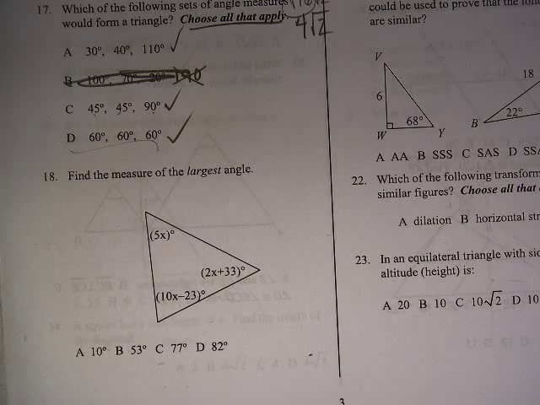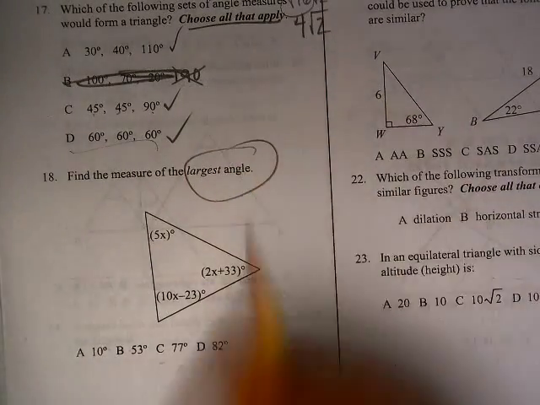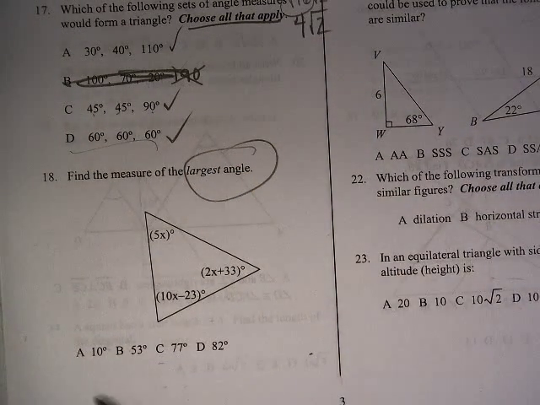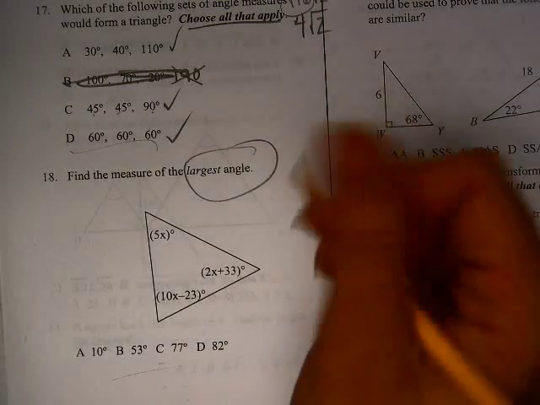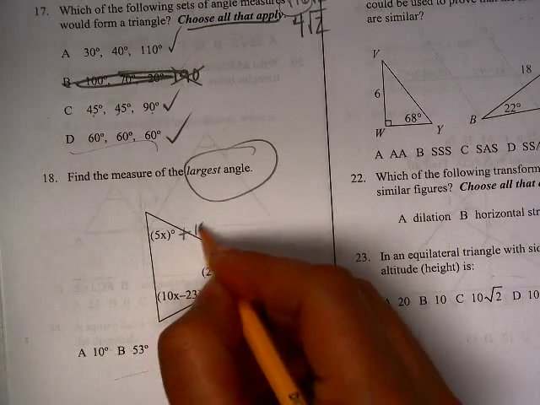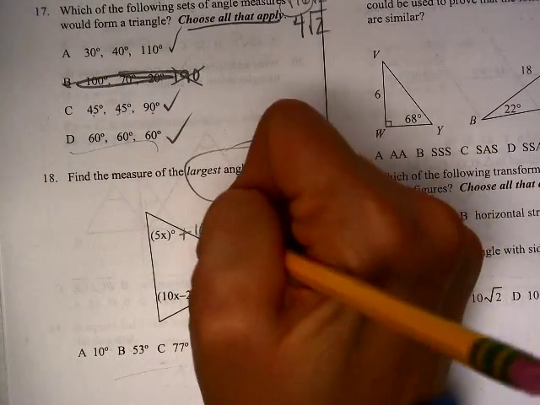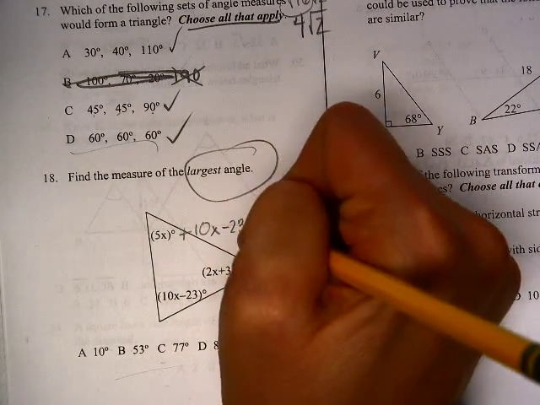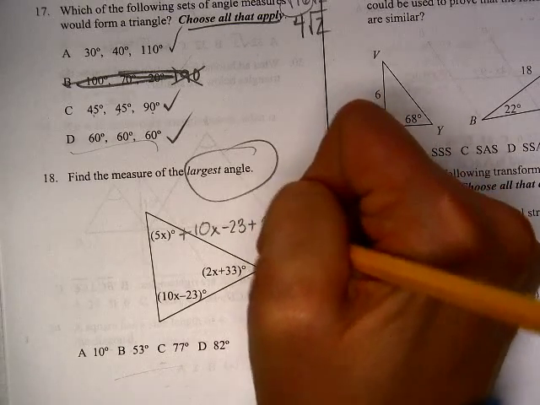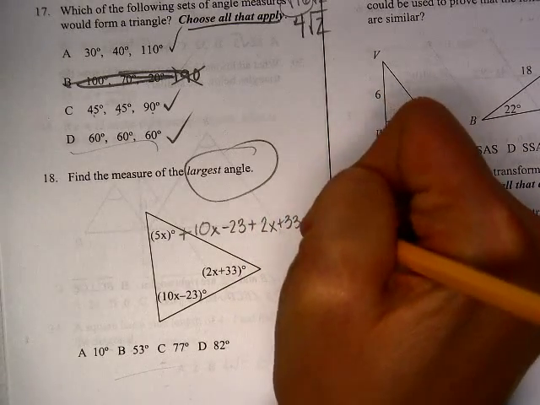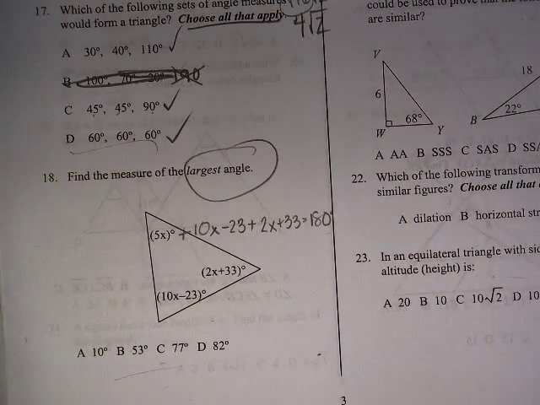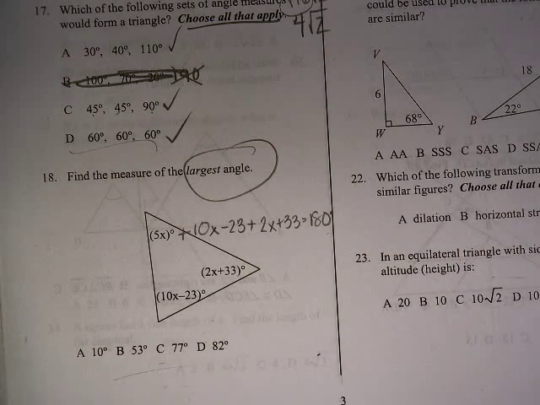Alright, 18. Find the measure of the largest angle. So not x, even though you're going to get x, and it's probably going to be down here. Don't be fooled. We need to just do something with all of that, and this mess here adds up to what, ladies and gentlemen? Yep, 180, because of the triangle sum theorem.